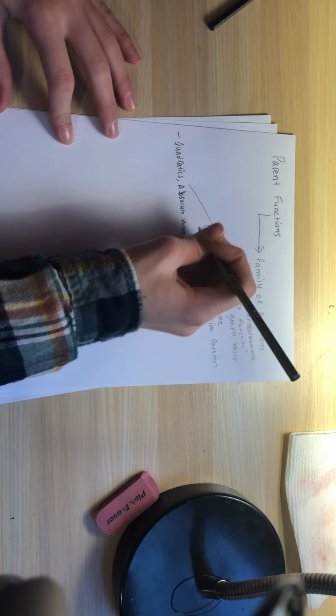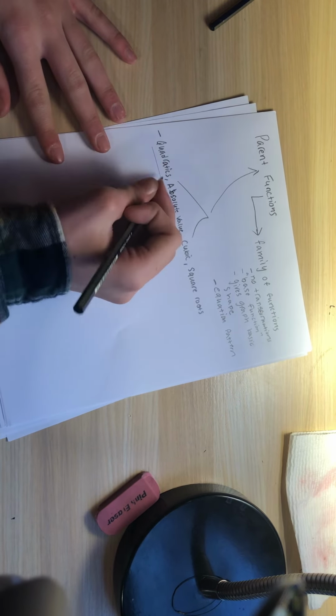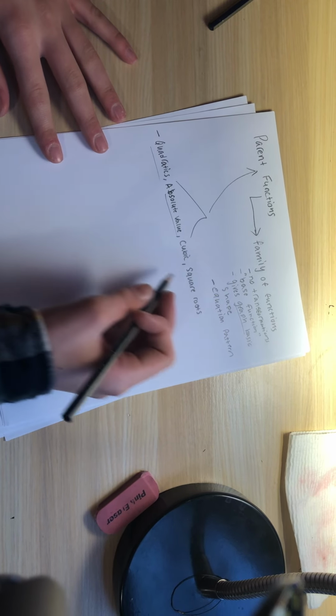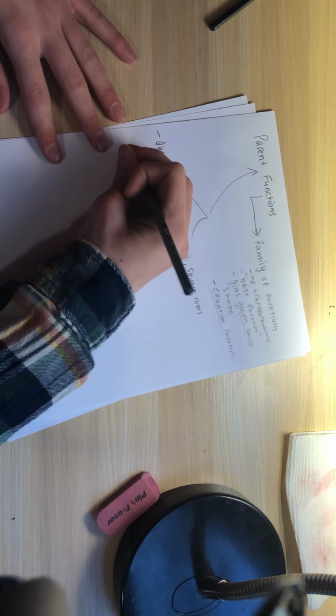So these 4 are all parent functions. And then I'll start to explain what kind of graph they give and what equation they have. So I'll start with quadratic.